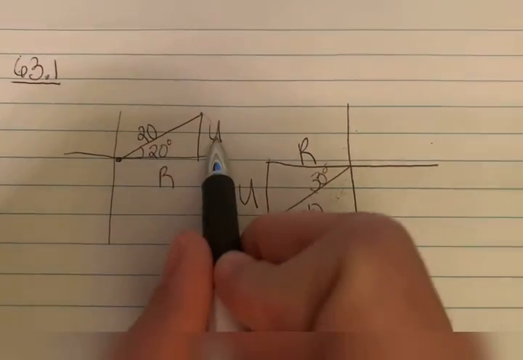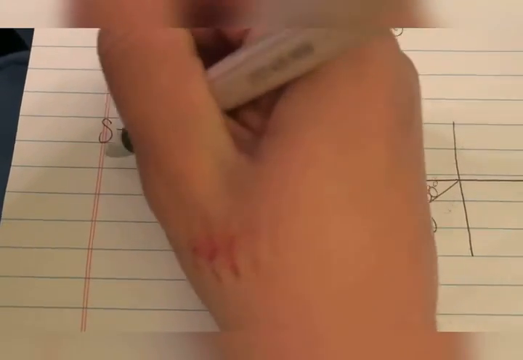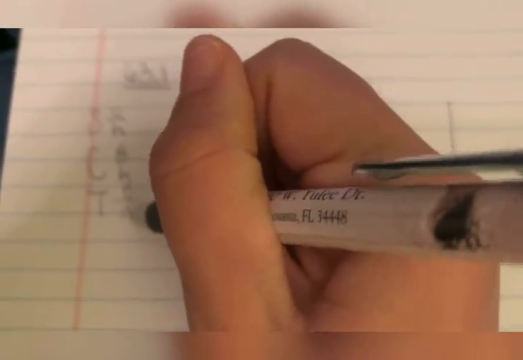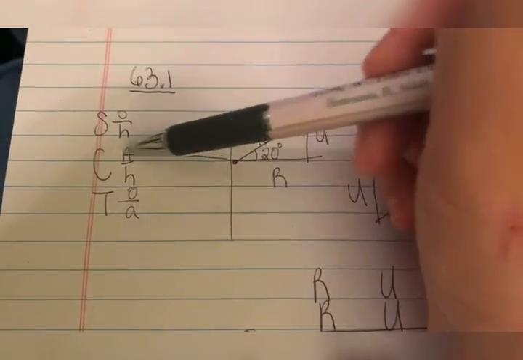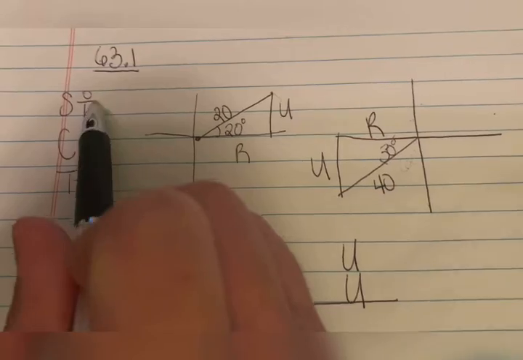So here we go. How are we going to find it? Well, this one right here, to find U, is opposite over hypotenuse. Let's remember these: sine, cosine, tangent. Sine is opposite over hypotenuse. Cosine is adjacent over hypotenuse. And tangent is opposite over adjacent. Remember that? SOHCAHTOA. So when we need to find U, that's going to be opposite over hypotenuse.